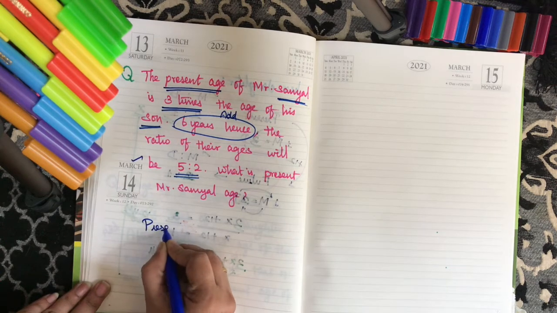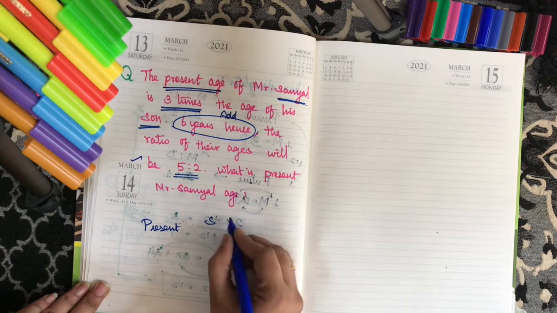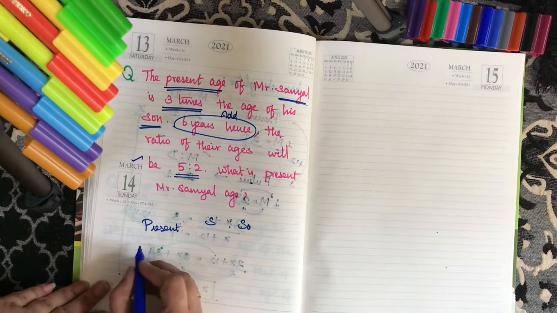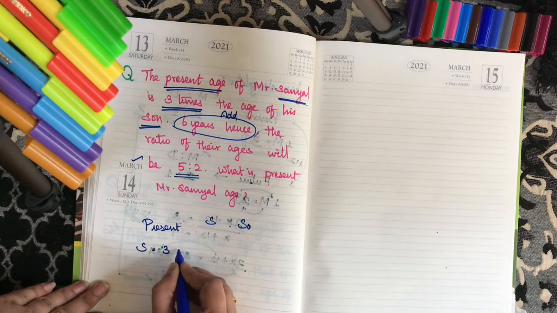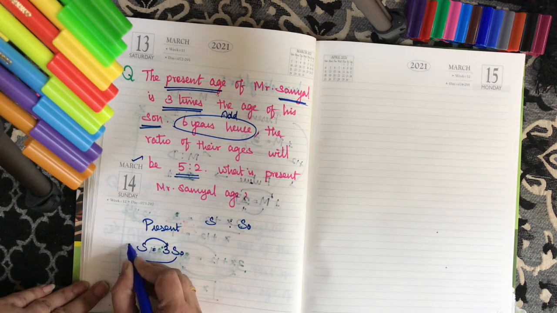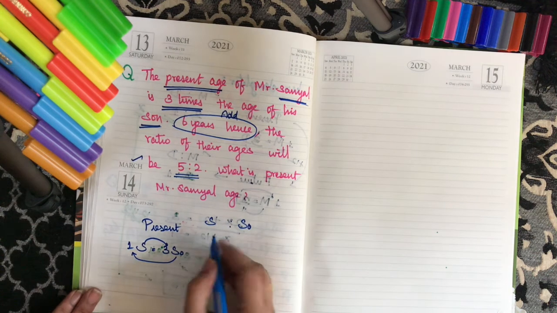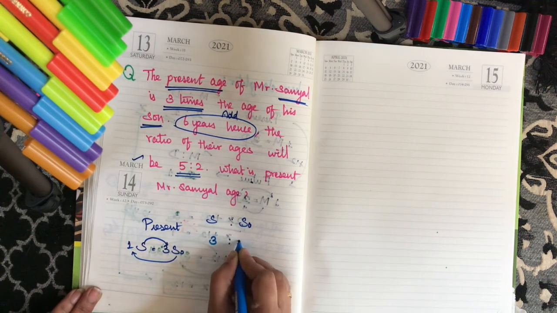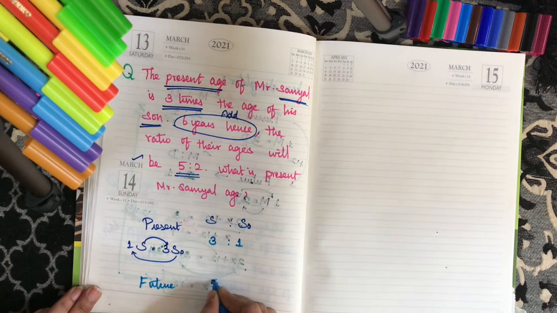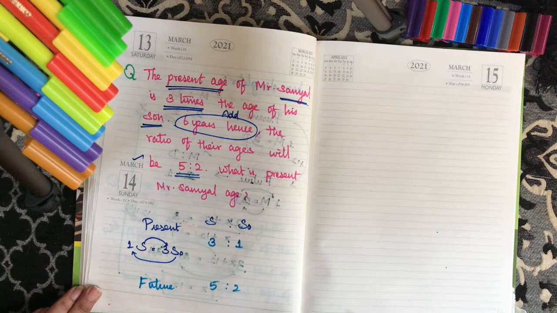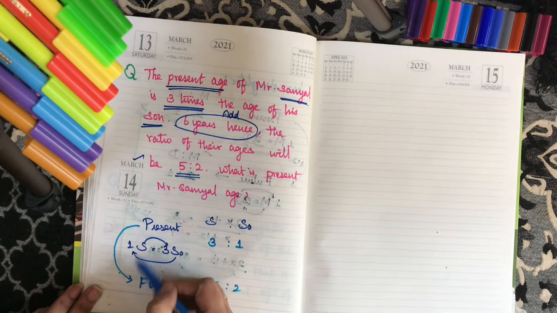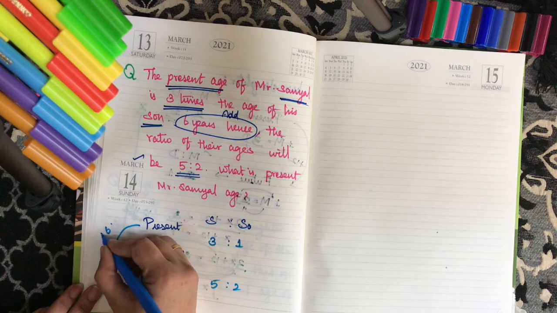Present, right? Samuel is to their son, S-O, son. Okay, so they have given Samuel is 3 times the son age, right? Okay, then Samuel is 3 and the son is 1, right? So what is their ratios? Samuel is 3 and the son is 1. This is the ratio. Then future, they have given the ratio 5 is to 2, right? And you can see here what is the difference in the years. 6 years plus 6.